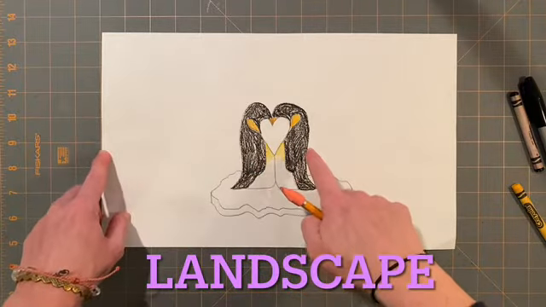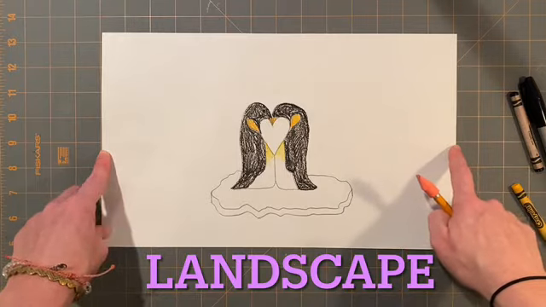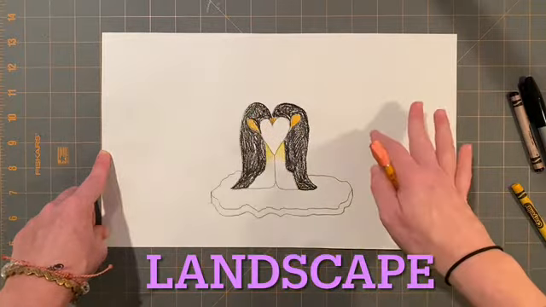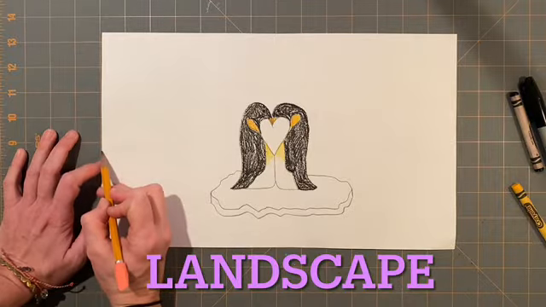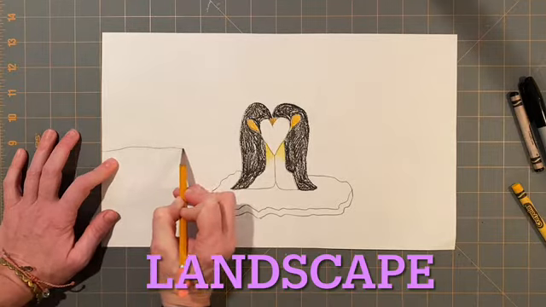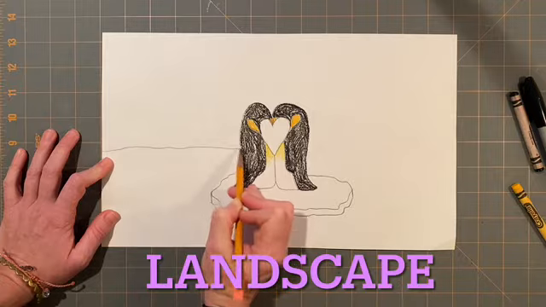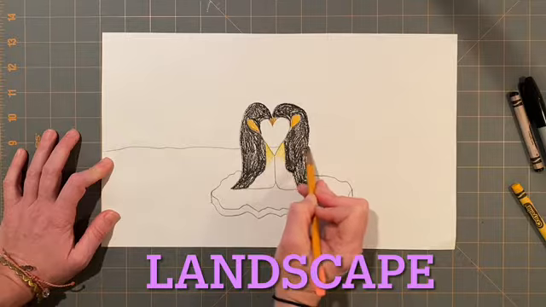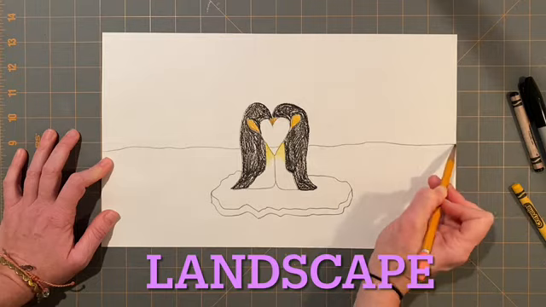All right, now we need to create a landscape. A landscape is a line that's going to go from one side of your paper all the way to the other side. Take your pencil and on one side of your paper, you need to draw a line. It does not need to be perfectly straight. And go nice and slow. It goes behind the penguin's body. When I imagine this line going behind the penguin's body, it pops up in the middle of my heart shape, then disappears and then continues to the edge of the paper.